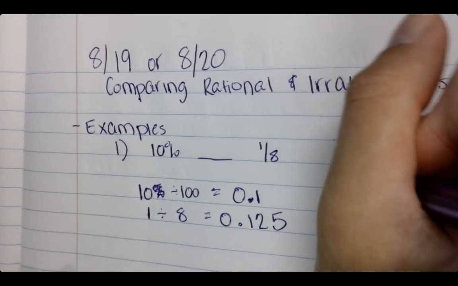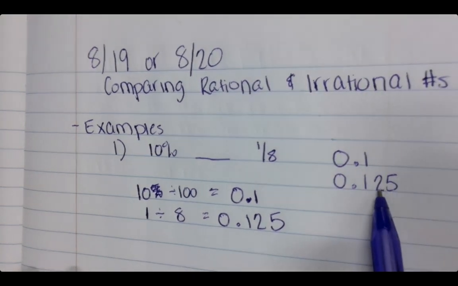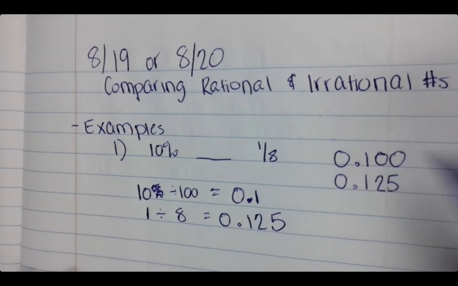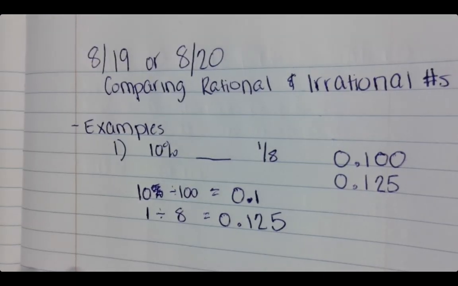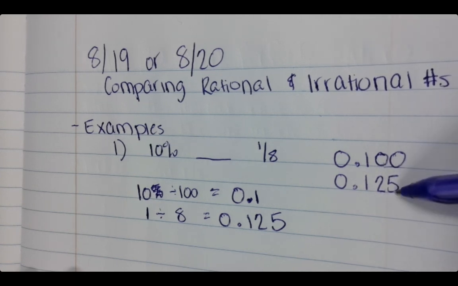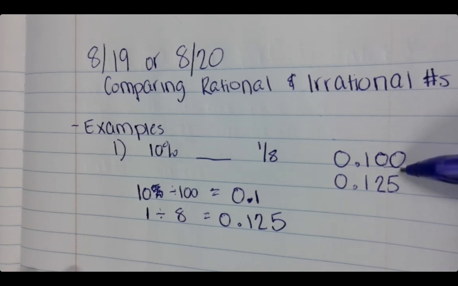So if you do not remember how to compare decimals, we would want to make sure that they are lined up. And any place where there are no digits in one of your numbers and there are in the other, let's put 0 as placeholders.